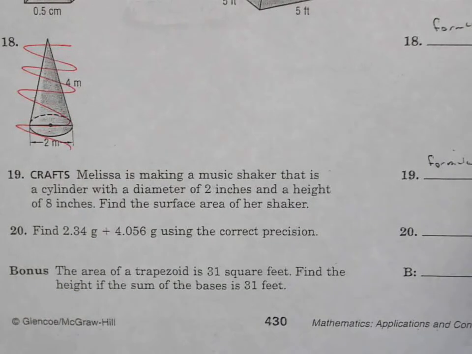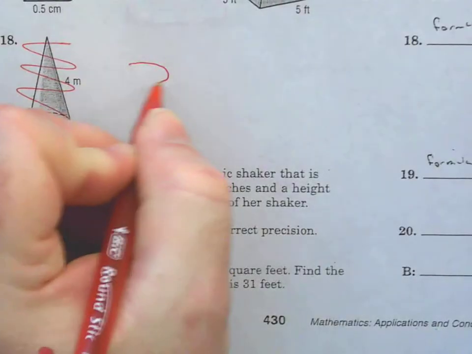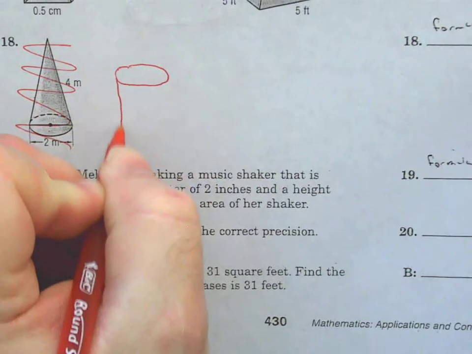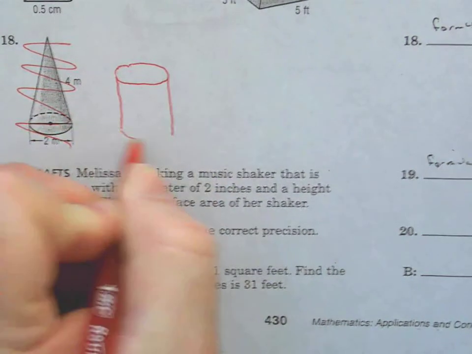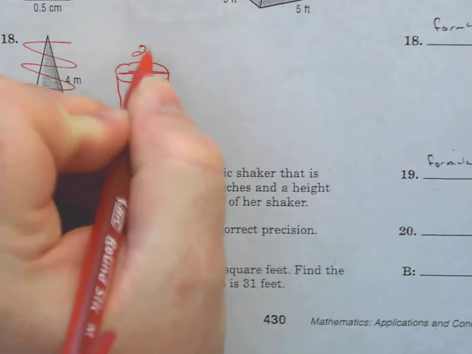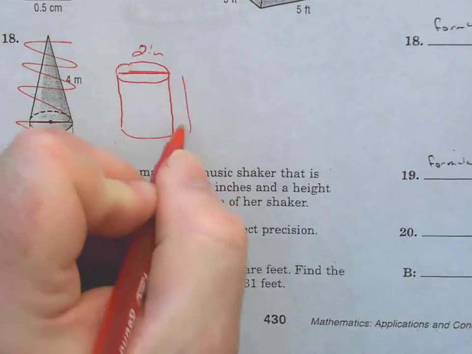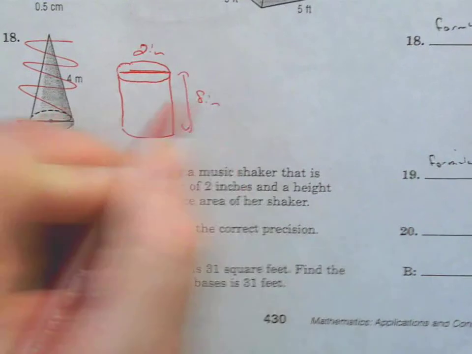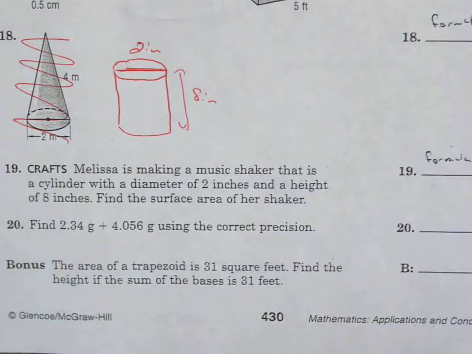Now, if I take a look, a picture's worth 1,000 words. I'm going to draw it out. It has a diameter of 2 inches and a height of 8. Surface area is talking about wrapping paper, painting, covering the whole thing. A cylinder is going to have a top circle, a bottom circle, and a rectangle.